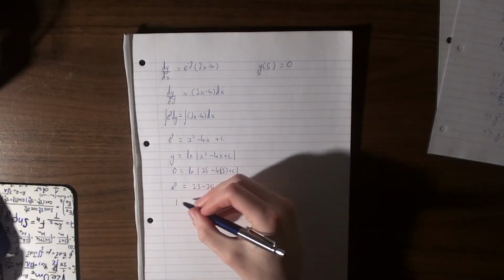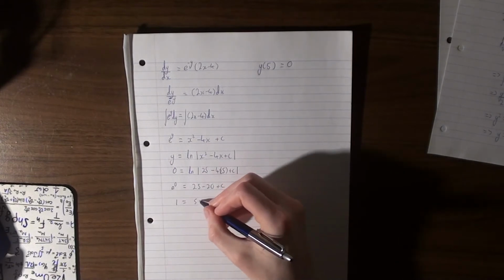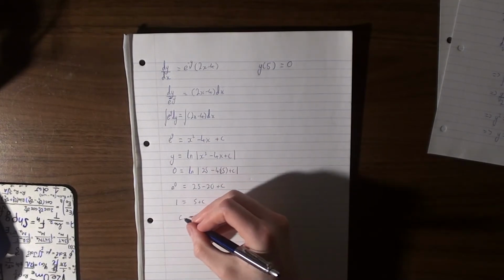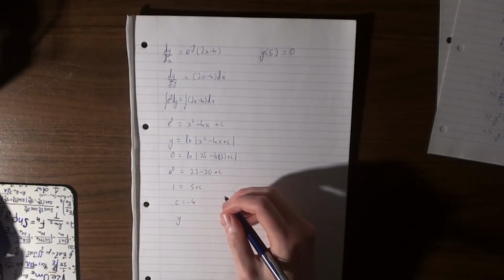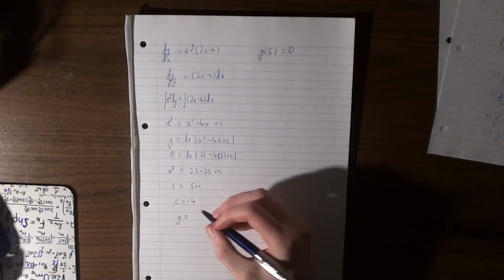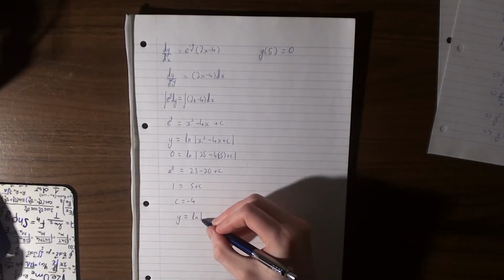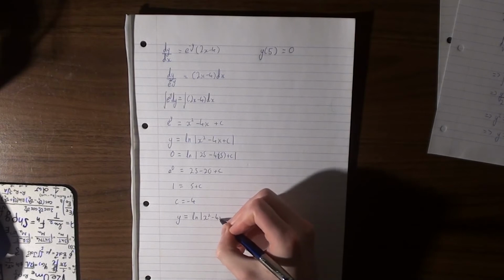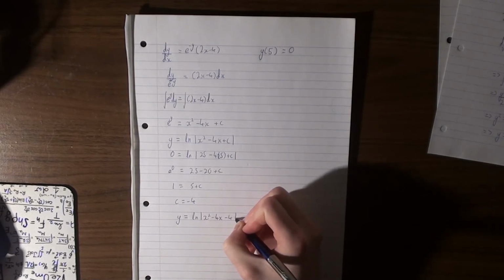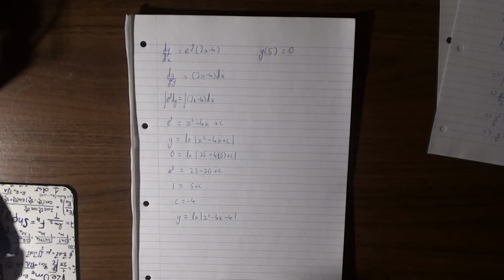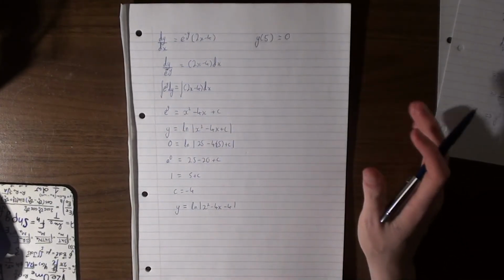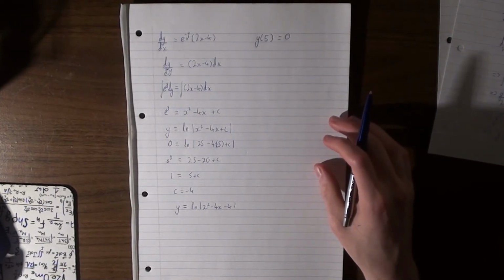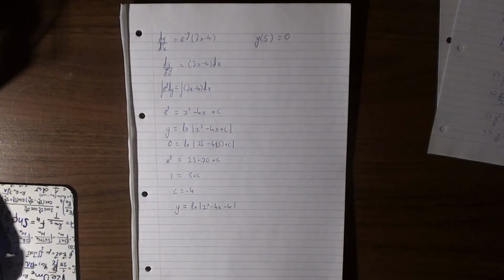e to the 0 is 1, so 1 is equal to 5 plus c, so c is equal to negative 4. So our equation is actually y is equal to ln of x squared minus 4x minus 4. There we have it. So separate and solve. So that's the first type of differential equation that we can actually solve.